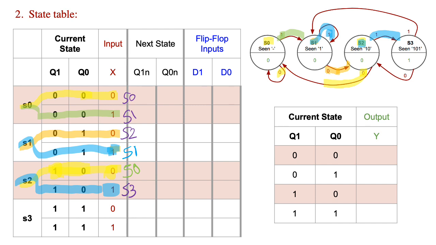Now, moving on to the final state in the state diagram, state 3, so 1, 1. If the input we receive is 0 while we're in state 3, we're going to move to state 2. So we're going to write S2 here.